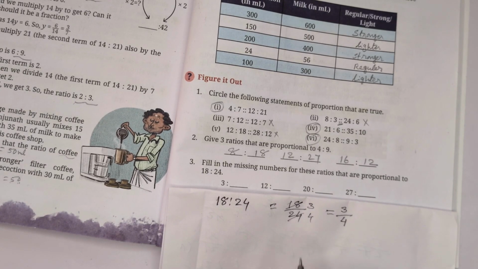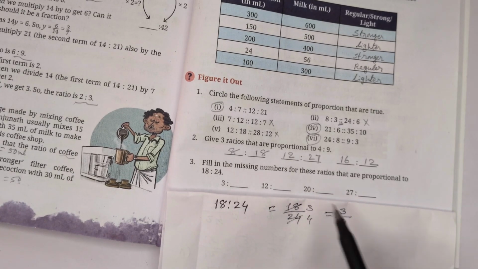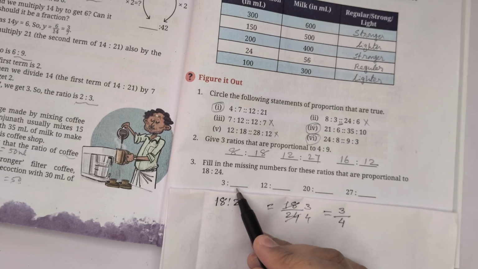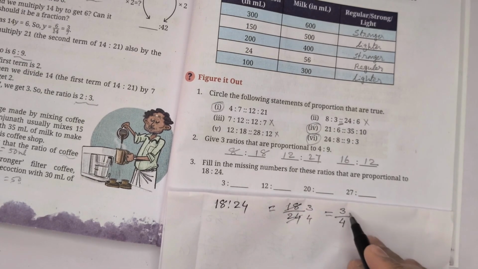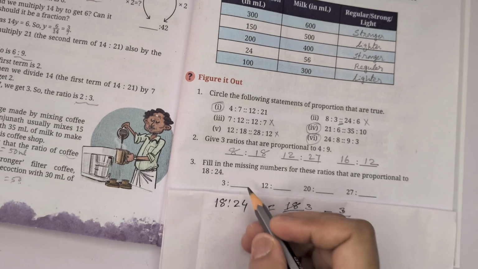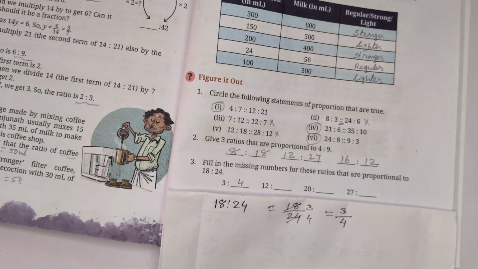First we have to find the simplified form of the given ratio, then compare it with the given ratios. Here 3 is the numerator, already we have 3. And the denominator, 4, corresponds to 3. So 4 is supposed to come over there.